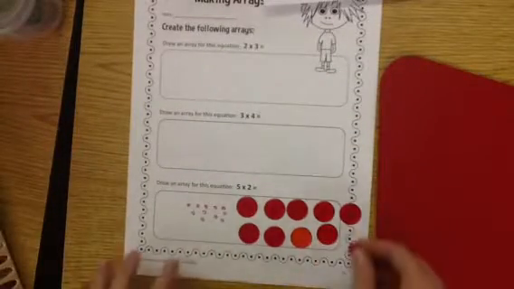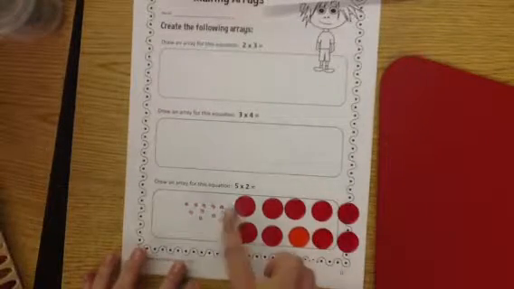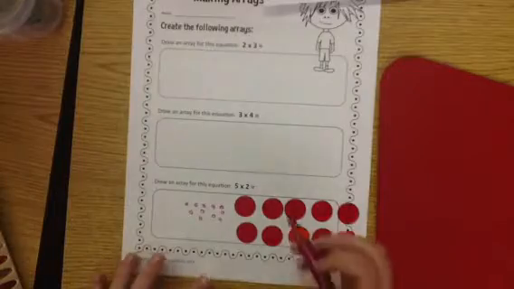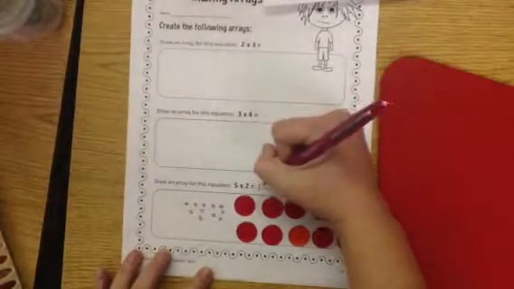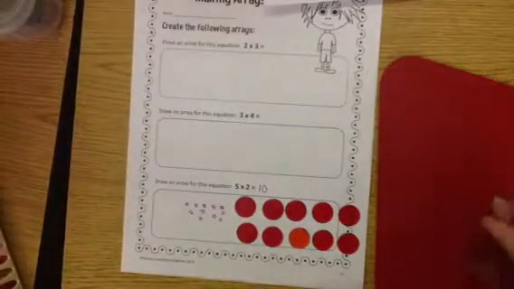So if we take a look at lining these pieces up in our array, then we can see that we have a 5 times 2 array, and that if we were to count it out, it would be equal to 10. Again, just shoot me an email if you need some chips, and I'll be happy to send a little baggie home.